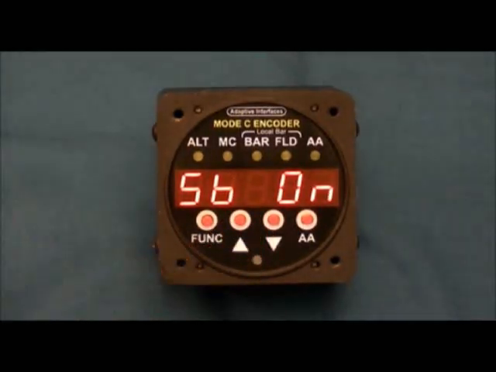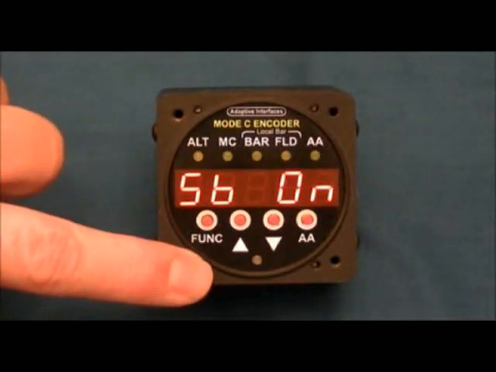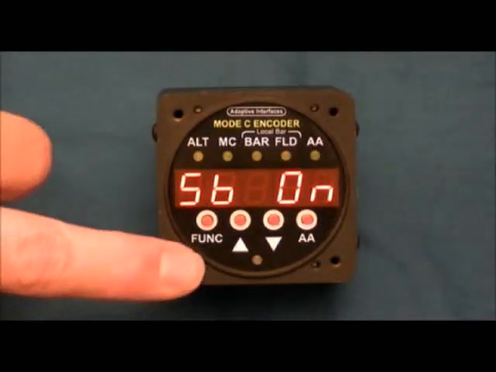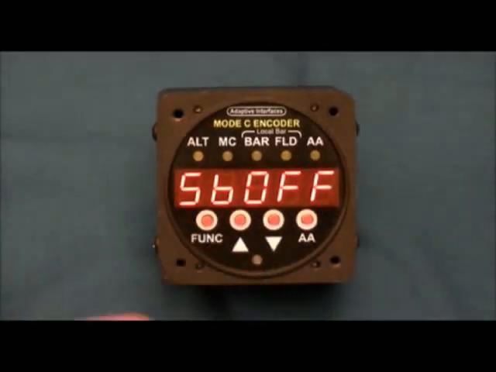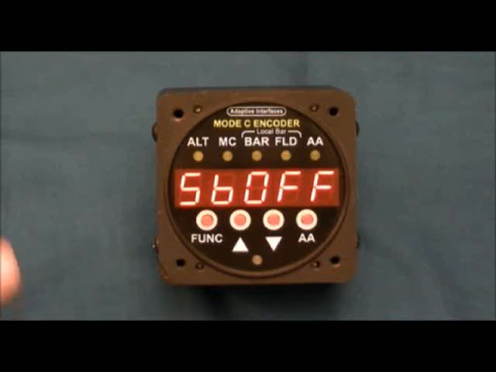Some altimeters, altitude encoders and transponders actually use a separate digital line called a strobe line. For the ones that use this line, the transponder will pull the strobe line active when it wants information from the altitude encoder, and it doesn't look for information unless it pulls the strobe line down.